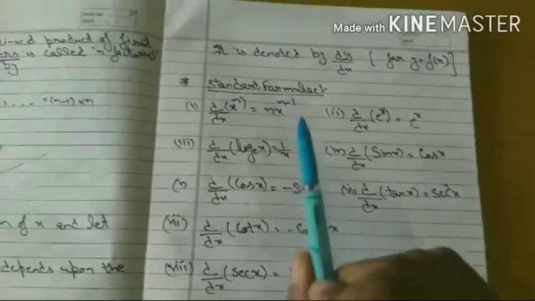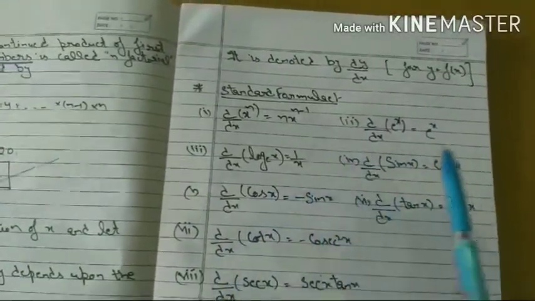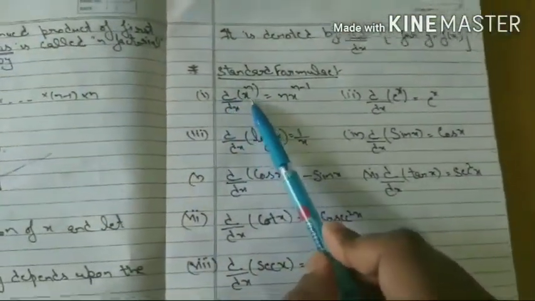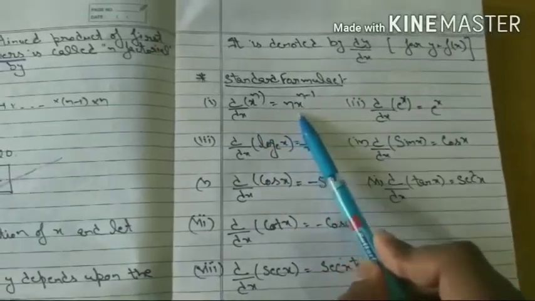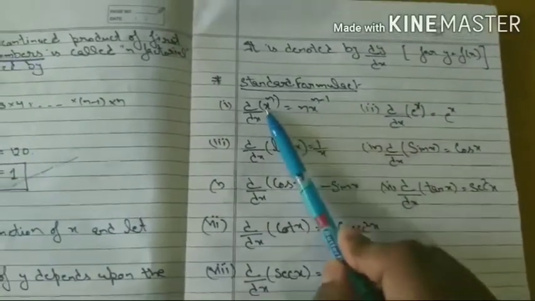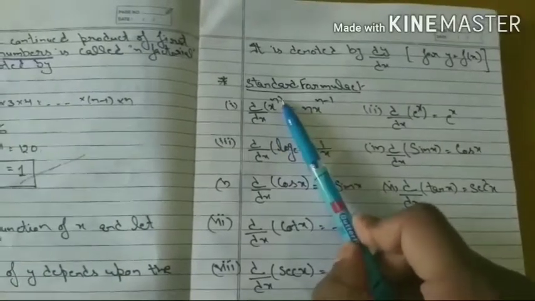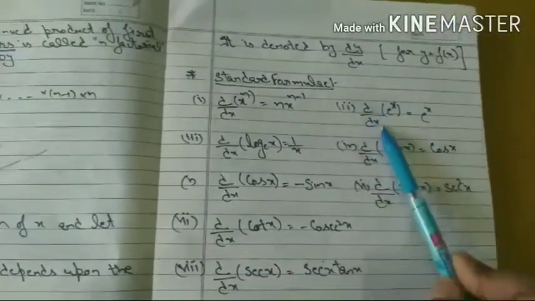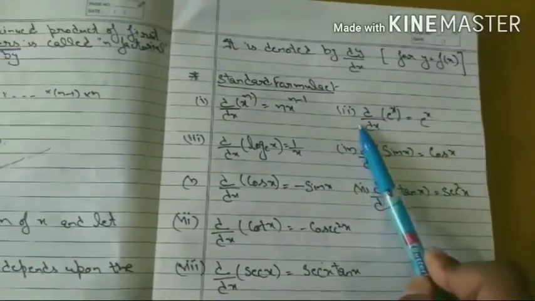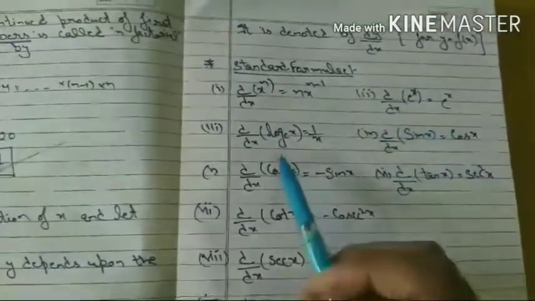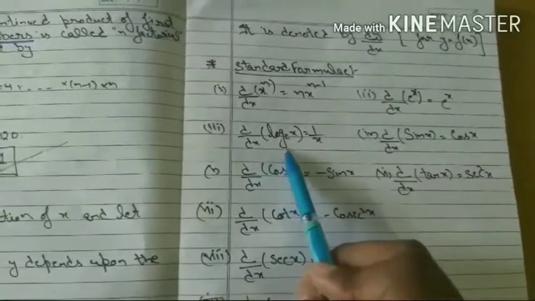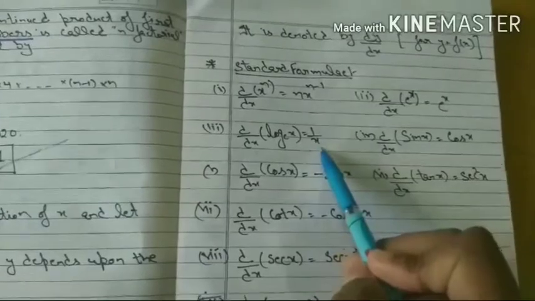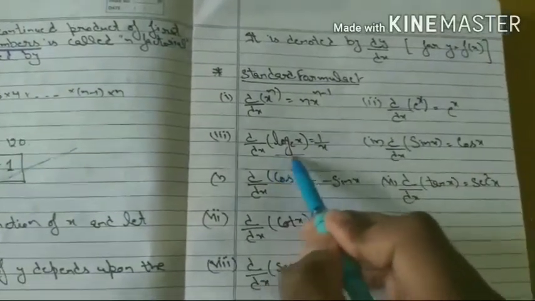So here I have written some standard formulae to calculate the derivative of various functions. First is the derivative of a power function, that is, derivative of x raised to power n is equal to n into x raised to power n minus 1. X is here a variable and n is a constant exponent. And next, the derivative of the exponential function: derivative of e^x will be equal to e^x. Now the derivative of the logarithmic function, that is, d by dx of log x will be equal to 1 by x. Here this is known as the logarithmic function.